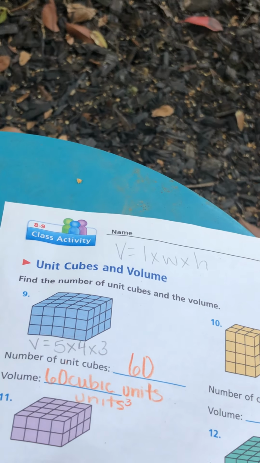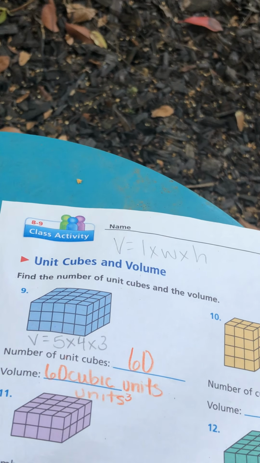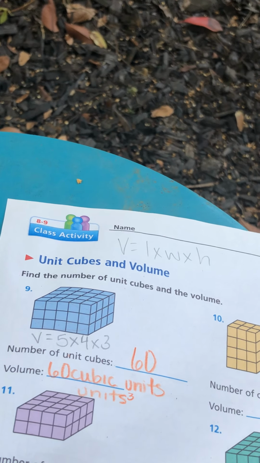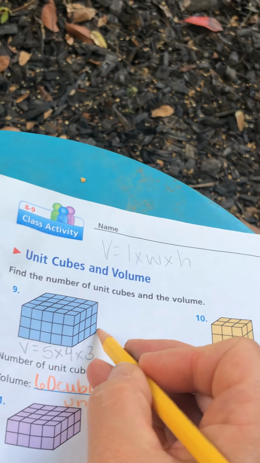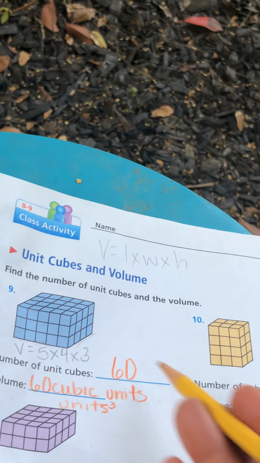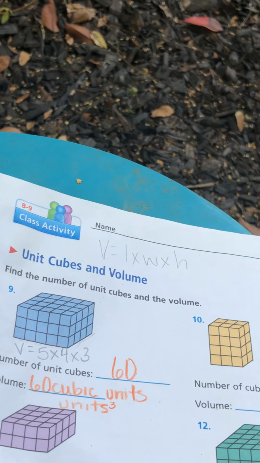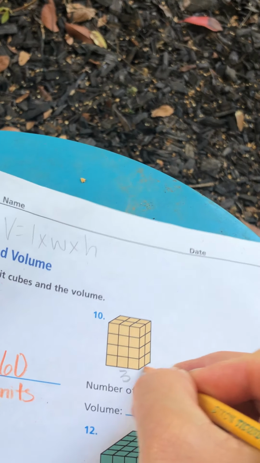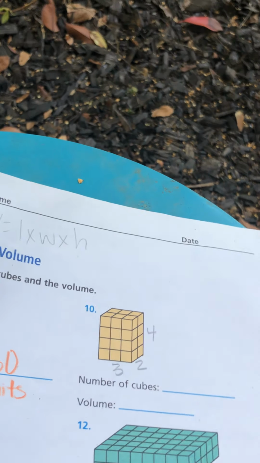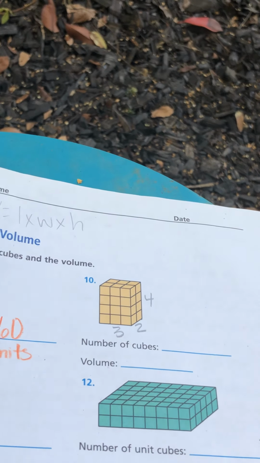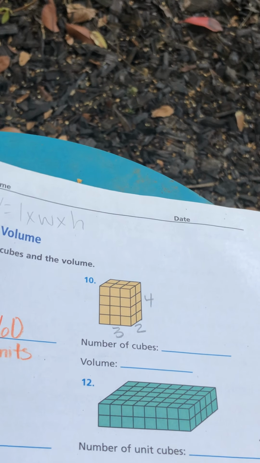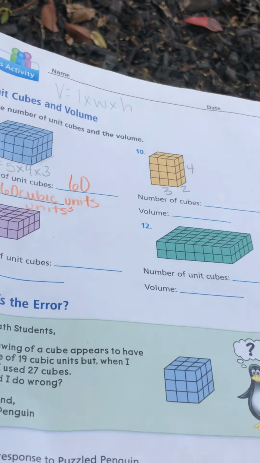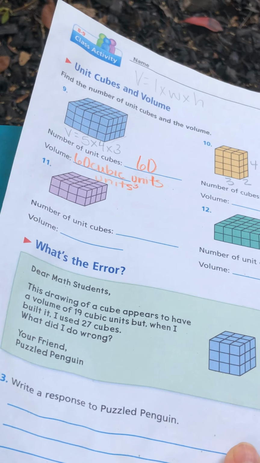All right, now backside. I already had this one written on from last year. Woohoo! Okay, I'm not going to do all of these for you, but you have to count the unit cubes. So that's 5, 4, 3. Multiply them together, you get 60. Boom. 3, 2, 4. See, it's almost kind of fun. And then you just multiply 3, 2, 4, and then you get a magic number. Okay, I want you to try to do Mr. Puzzle Penguin. I know you've been missing him.